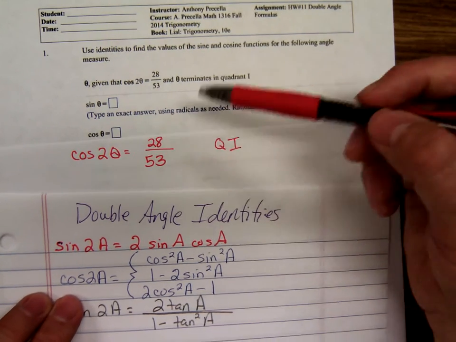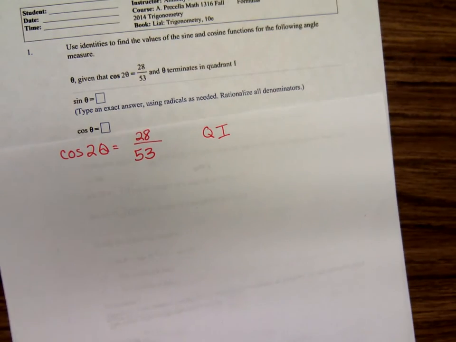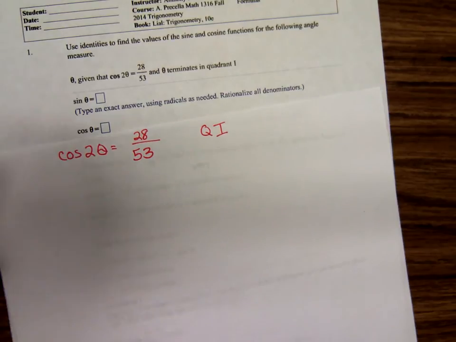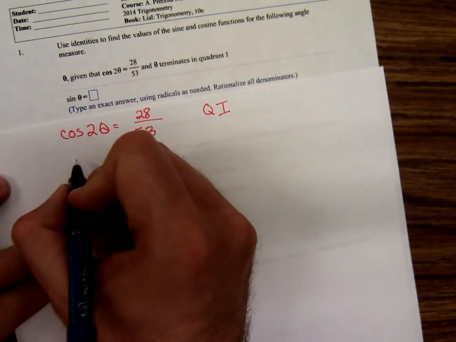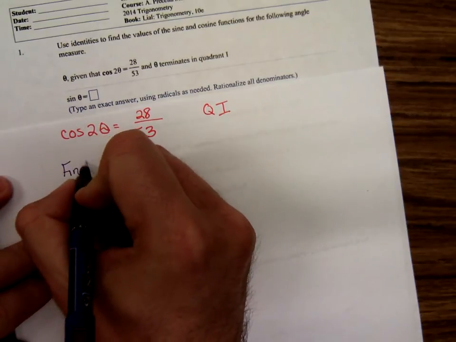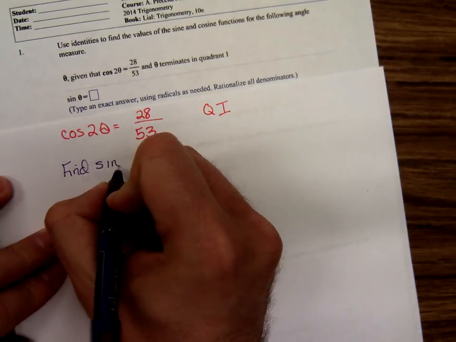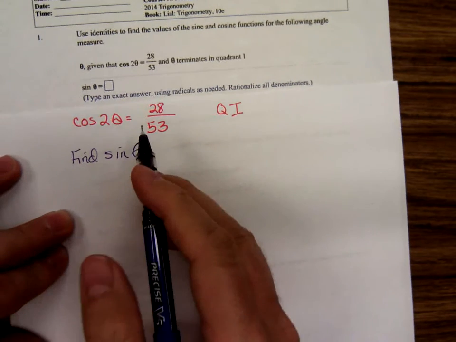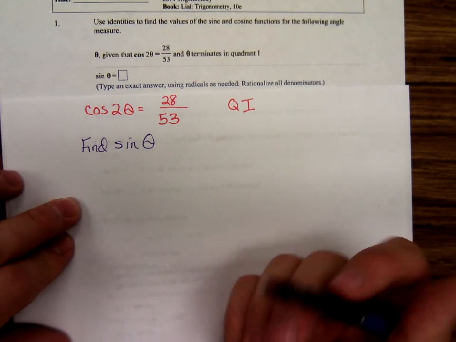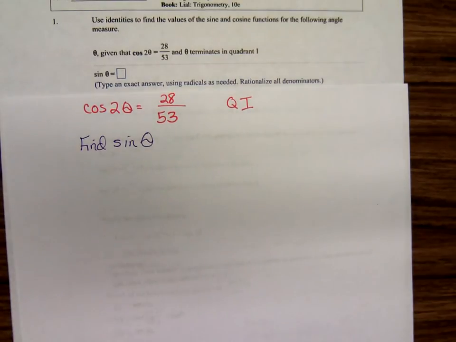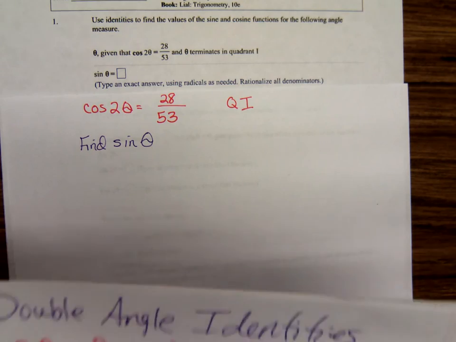So what we're going to do, let's first try to find sine theta, given that cosine 2 theta is 28 over 53. I might just wind up showing it to you, but once you see it, you'll be able to do the next one, I think.